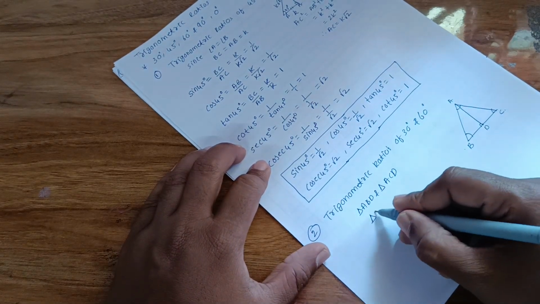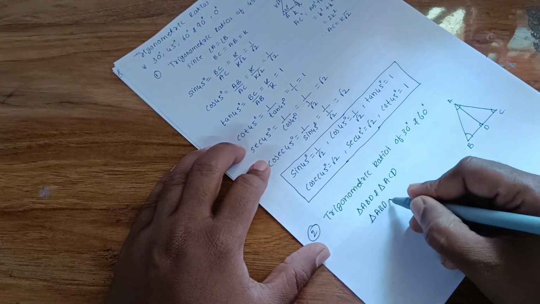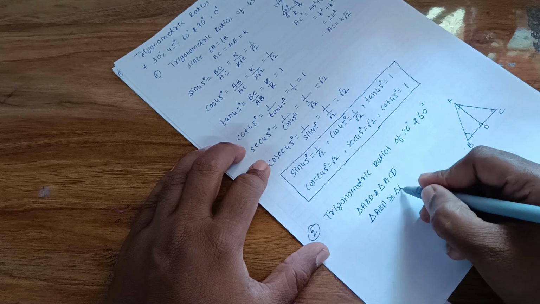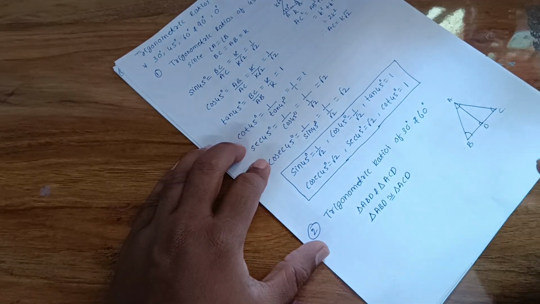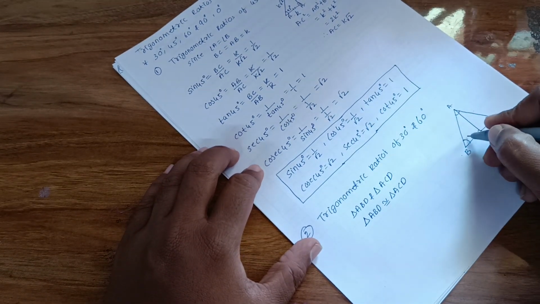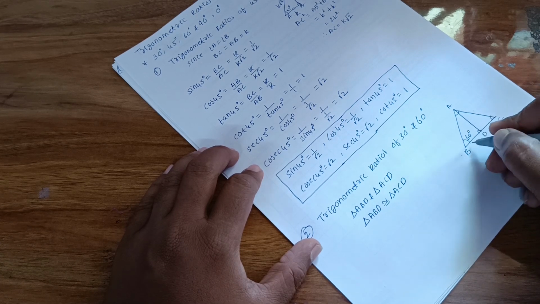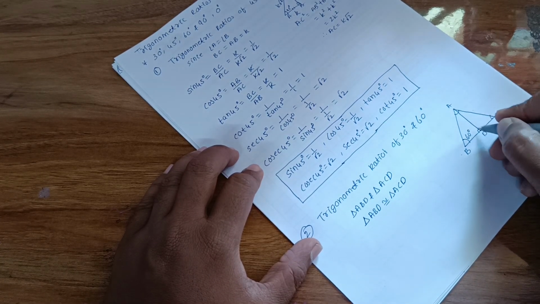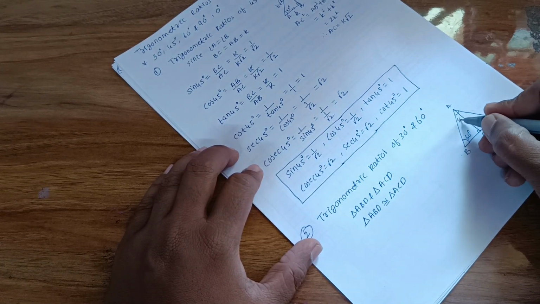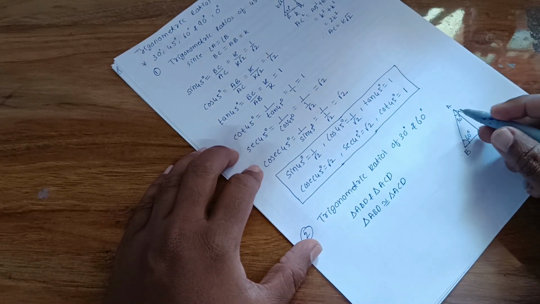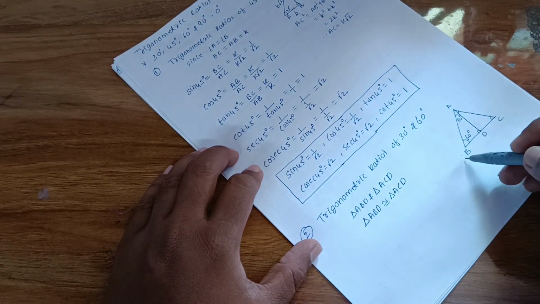So triangle ABD is congruent to triangle ACD. Done. Now this is 60 degrees, and when this is 60 and this is 90, obviously this has to be 30 degrees.